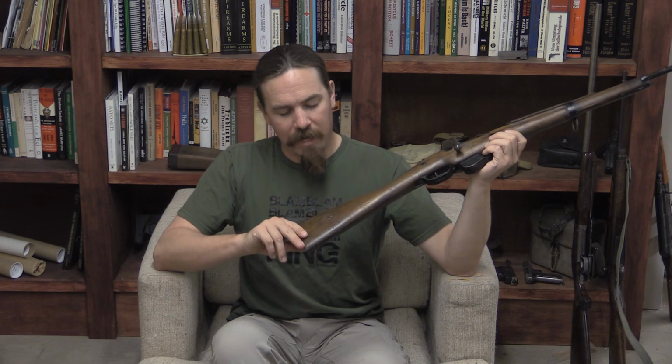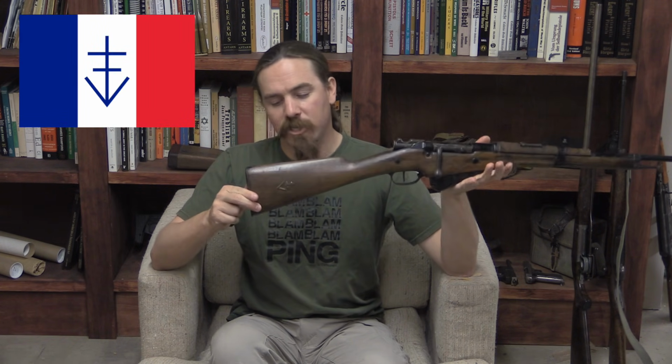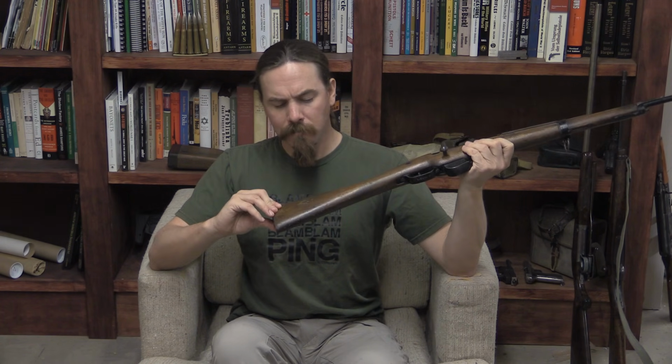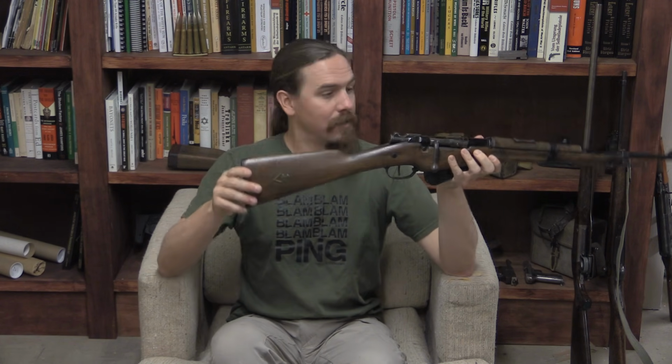This is a symbol used by the Vercors, a French resistance militia. I'm pretty sure it's legit. The rest of the rifle has the right smell to it, for lack of a better term. And it wasn't being sold as something valuable and rare. So I think that's really cool. I really like little side notes of history like that. And anybody resisting the Nazis is pretty cool too. So that's why I've got this one.